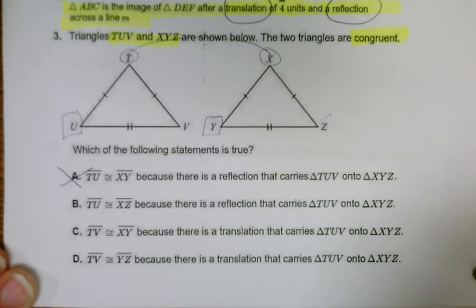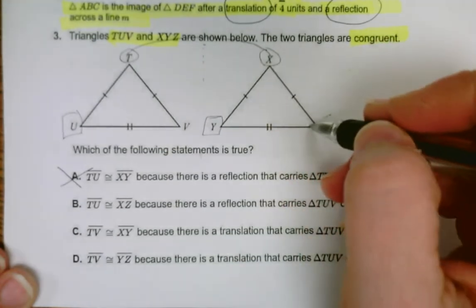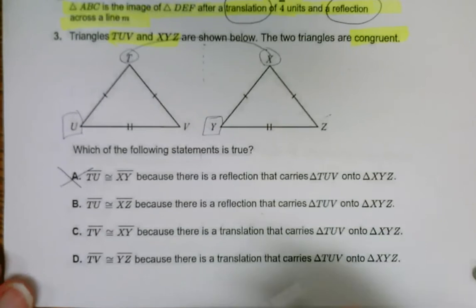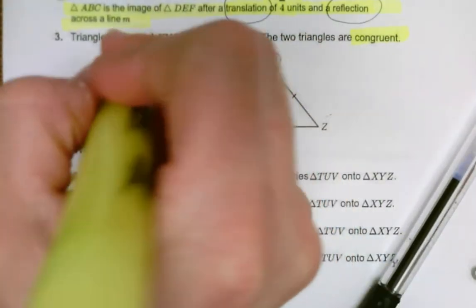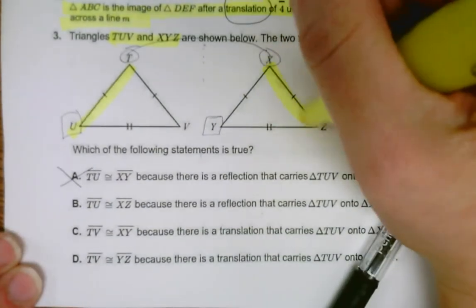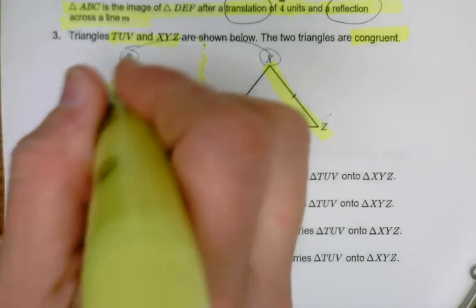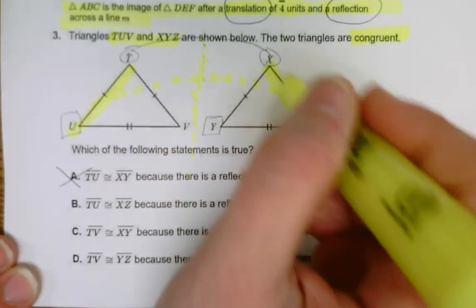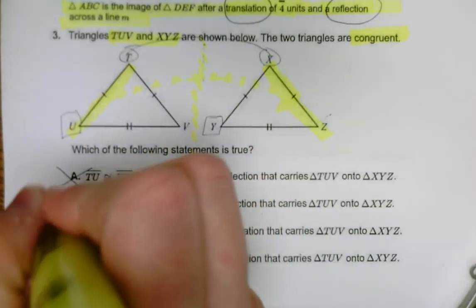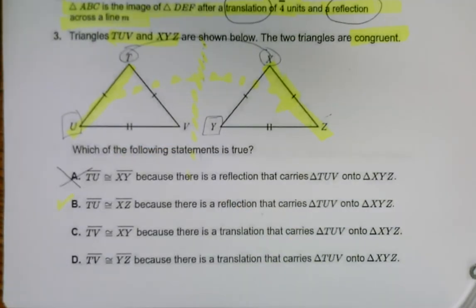Let's see. TU is congruent to XZ because of that reflection. And that does match. See? Here's our TU line. Here's our XZ line. If I were to fold my paper right here, this line would map over to be on top of this line. So I'm just going to put a check because I'm pretty sure that's the right one, but let's check.